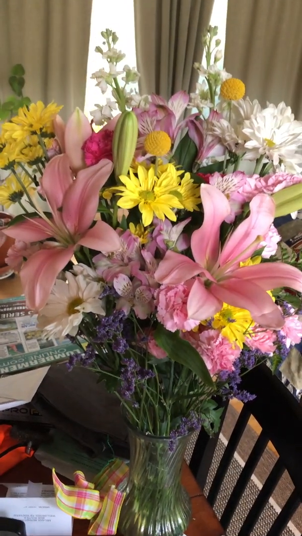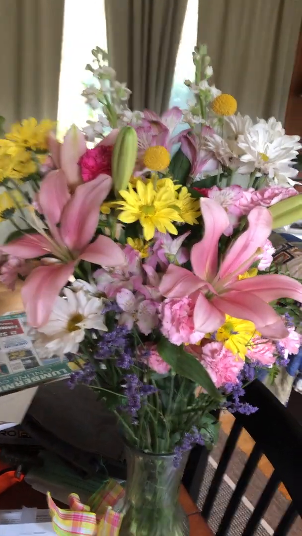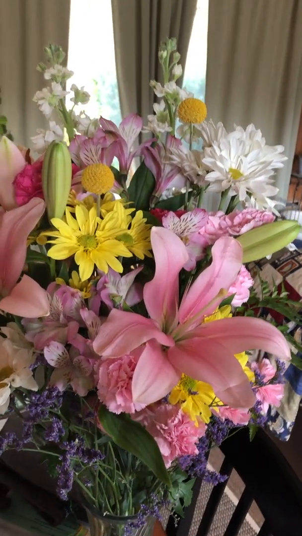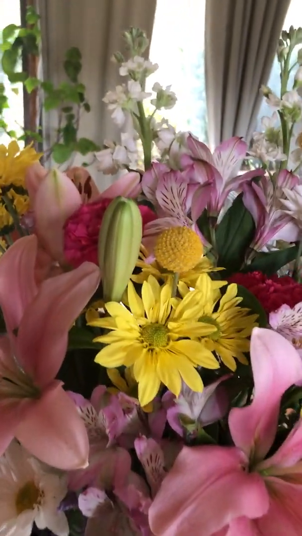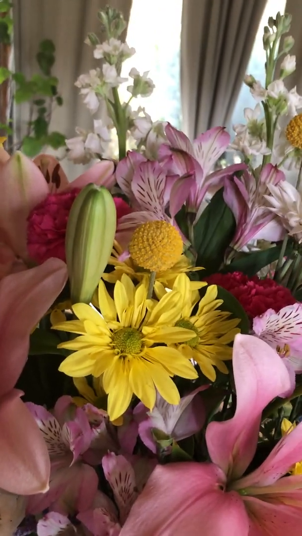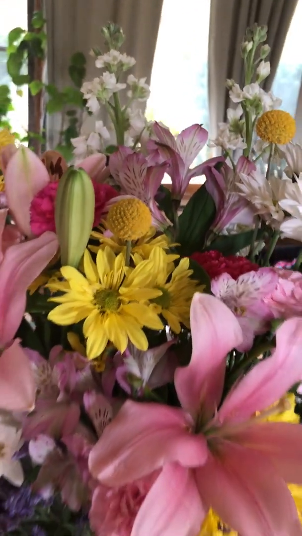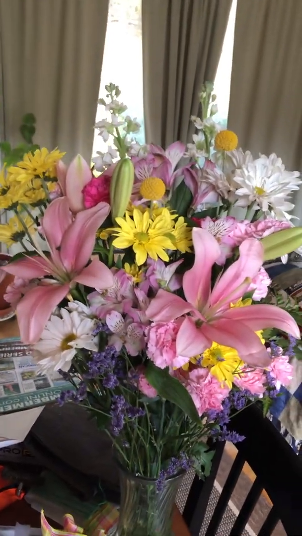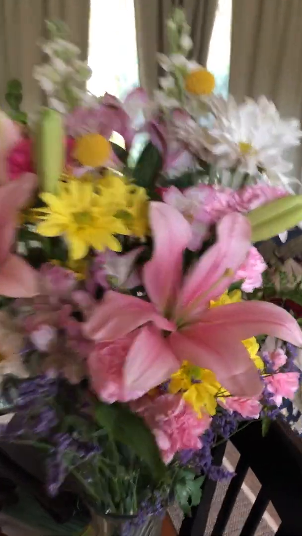So that's, oh, I'm sorry. This is my favorite one to say, probably. These little yellow orbs are called billy balls, and they're just fun to say. They're also fun in arrangement. They kind of create a pop, create a nice springy feel.